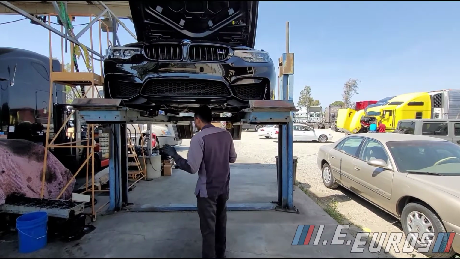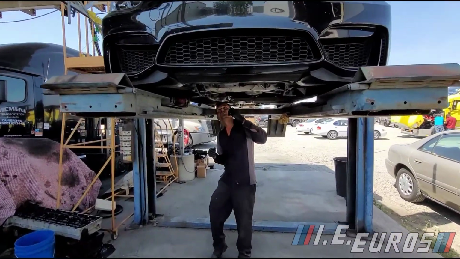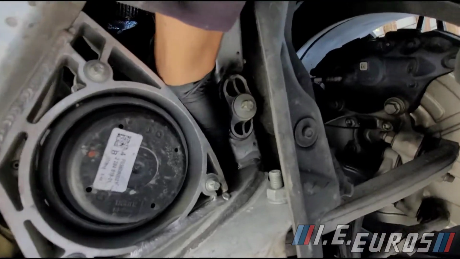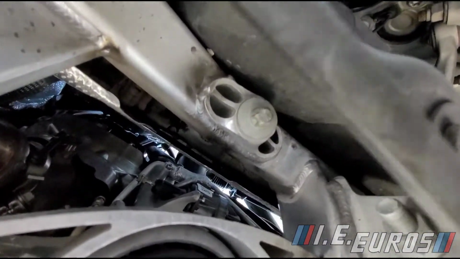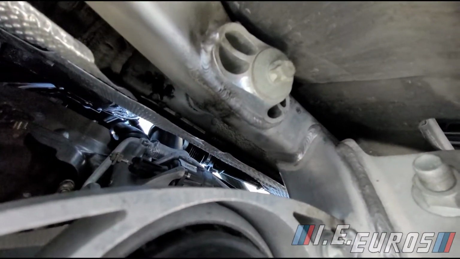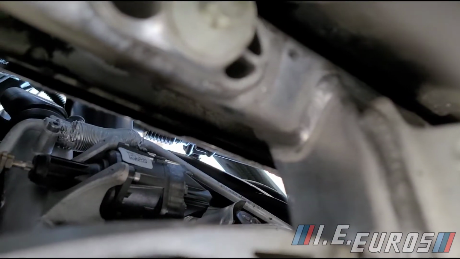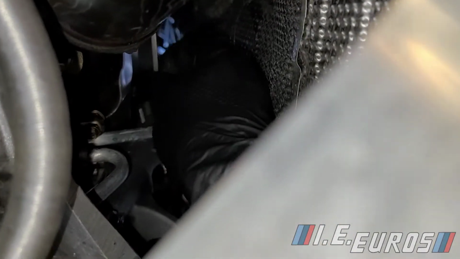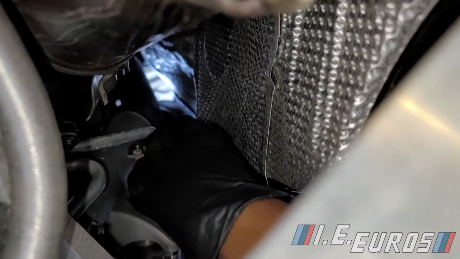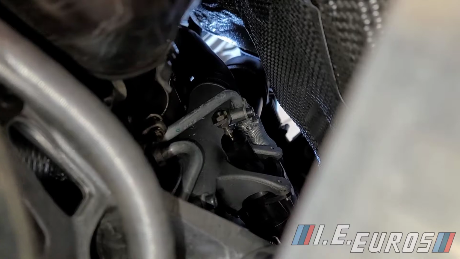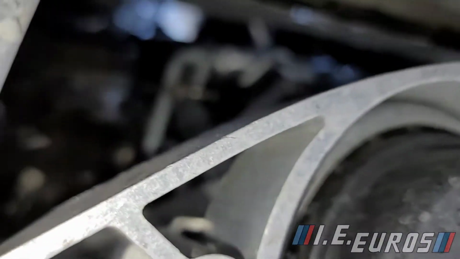If we get closer to where the wastegate actuator is right here, I don't know if you can see it, but let's get a closer look. So it goes right there. The problem is that the linkage is broken. That's the reason why the computer was calling out this issue, and the computer couldn't control the wastegate actuator. The actuator was being controlled, but the turbo didn't show any difference in pressure.